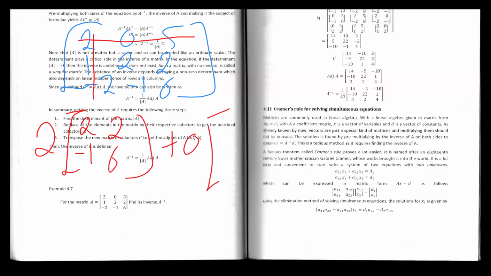So 0, and then we delete the row and the column in which 0 is. I'm just reminding you of this. 1, 2, negative 2, and 6, not negative 1. Plus 5.